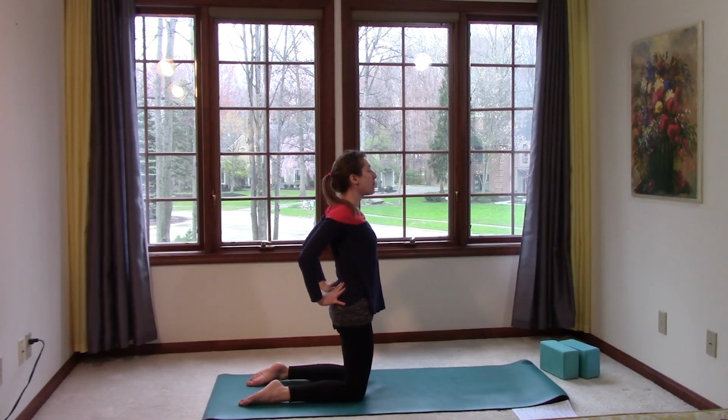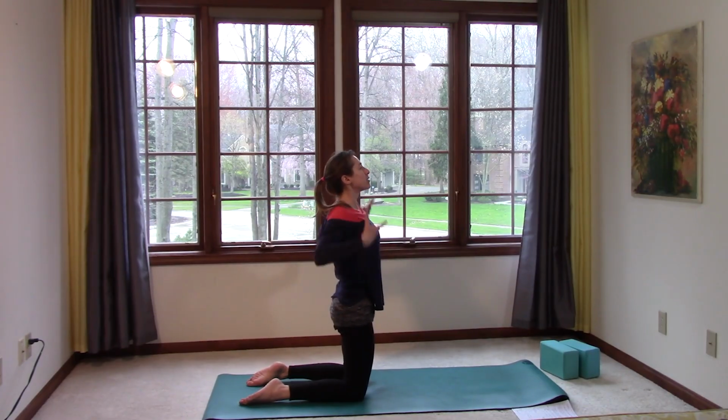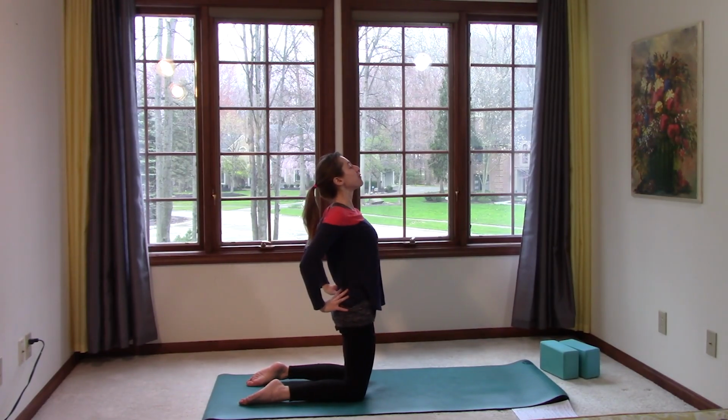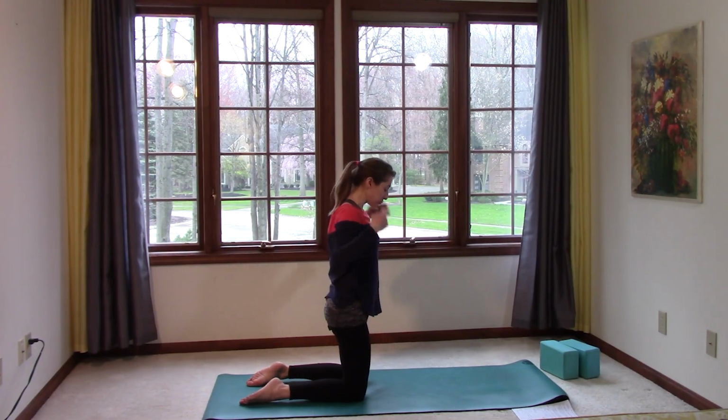Coming back into camel, gently press the hips forward as you lift up through the chest. Deep breath in. Deep breath out. Lift up and out of your lower back, allowing the upper body to really guide you to find some opening here through the lower body. One more deep inhale and exhale. Restack the shoulders over the hips.